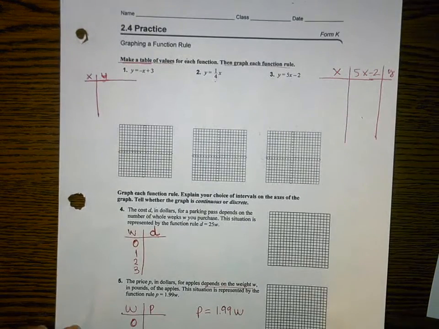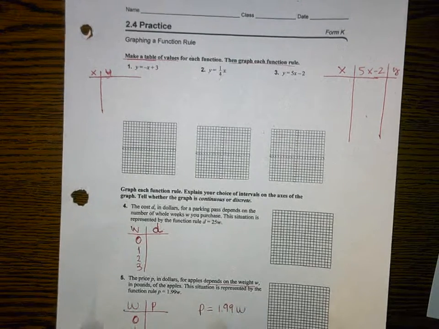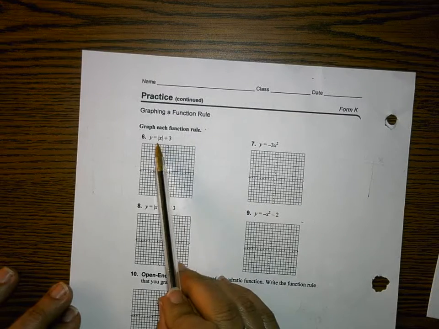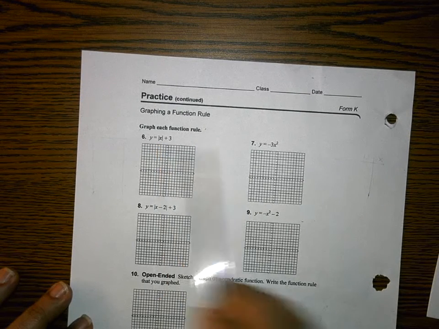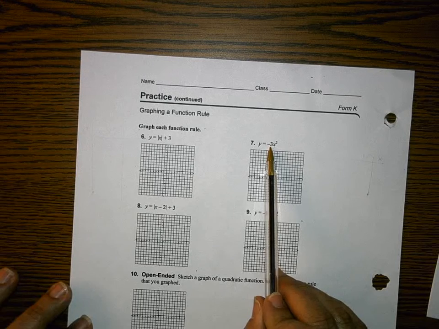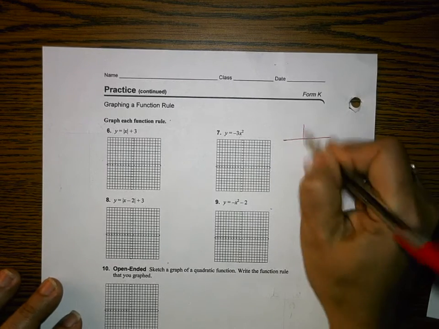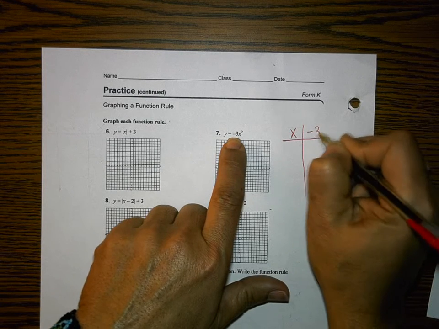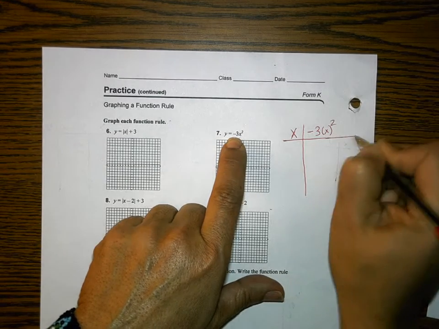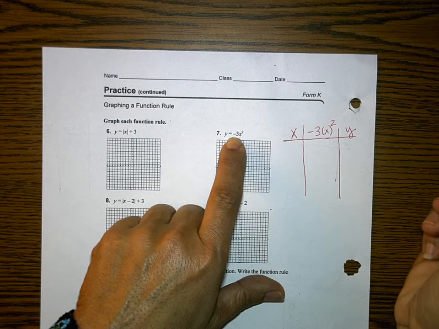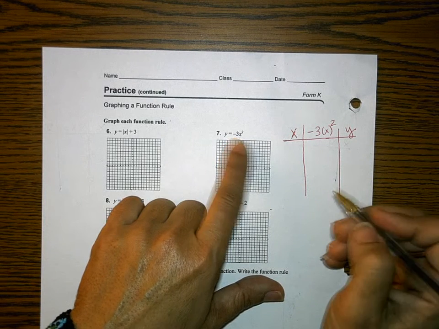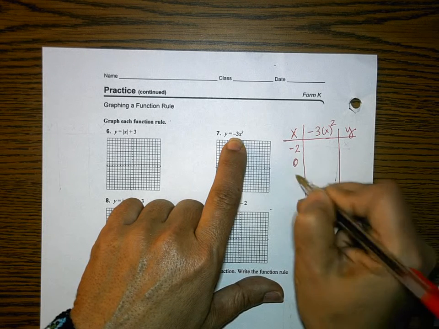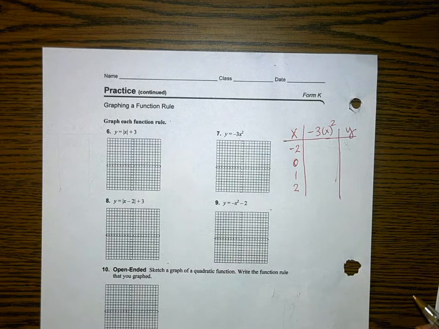Always create your little table, calculate using the rule, and then you can come up with your values. We did talk about absolute value functions in class, and we talked about squaring before multiplying in class, okay? You're still going to create a table here. You get to pick the x values. You plug into this -3 times the x value squared, and you're going to get your y values, all right? So here you literally get to pick anything you want. You can pick a -2, you can skip straight to a 0, to a 1, to a 2, and you get your y values, all right?